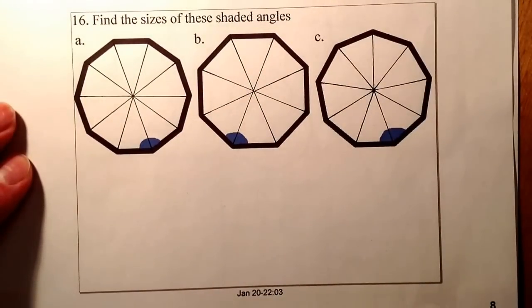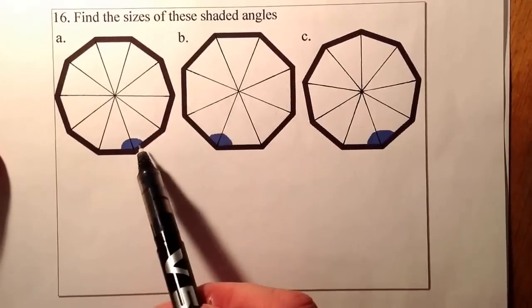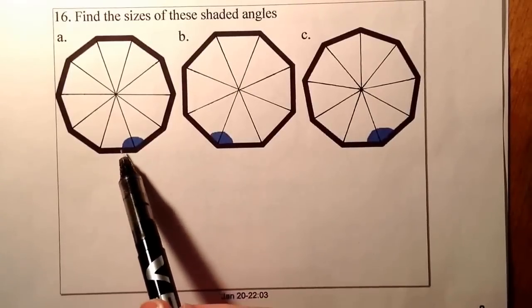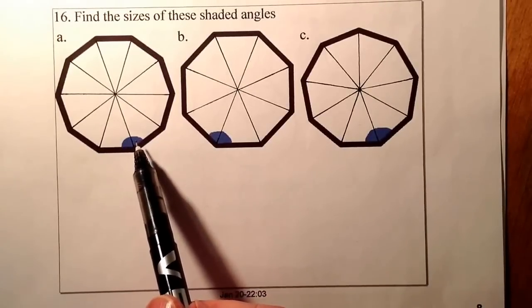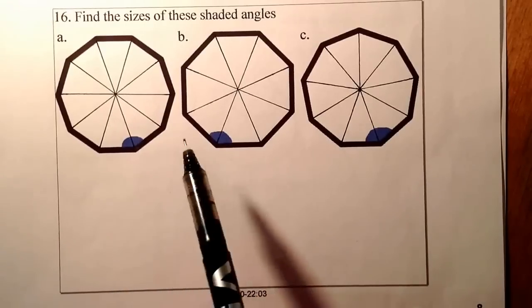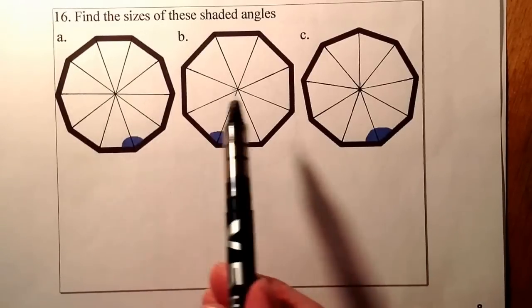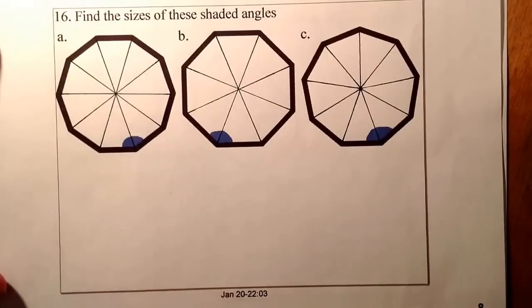And what we have in question 16 here is we've defined the size of these shaded areas. Okay, the shaded area, that's an interior angle. And the way I'm going to go about each of these questions is the same, just using different numbers based on the shape that I've been given. Right, let's start with this shape here.